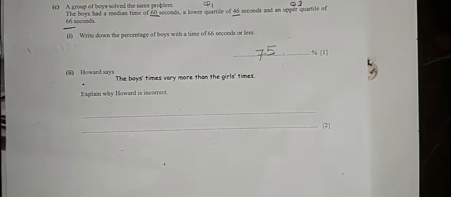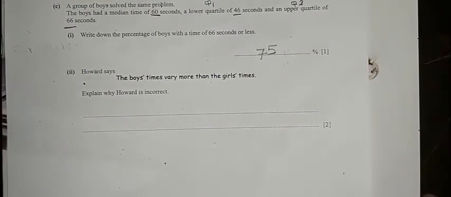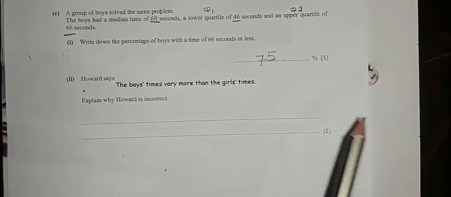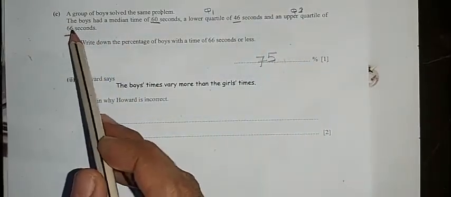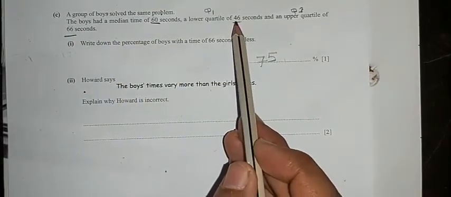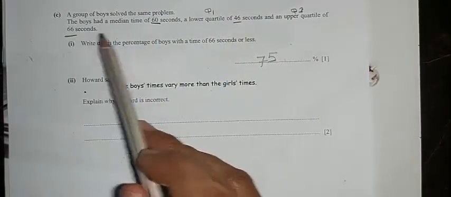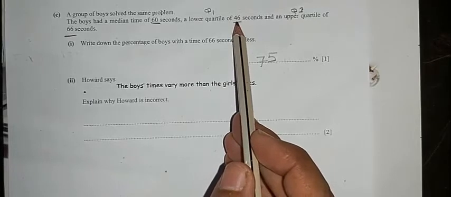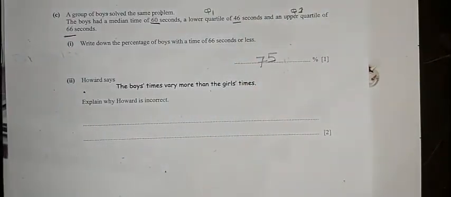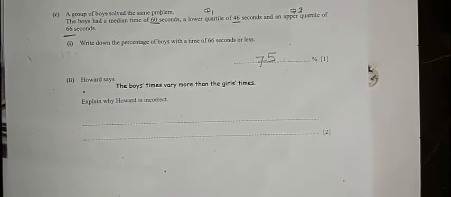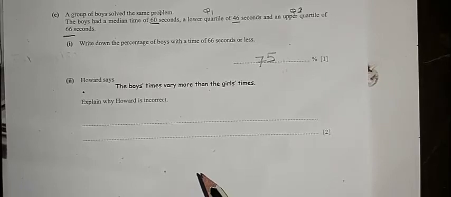And the interquartile range of the group of boys here will be upper quartile 66 minus lower quartile 46. 66 minus 46 is 20, so the IQR of girls is bigger than the IQR of boys.